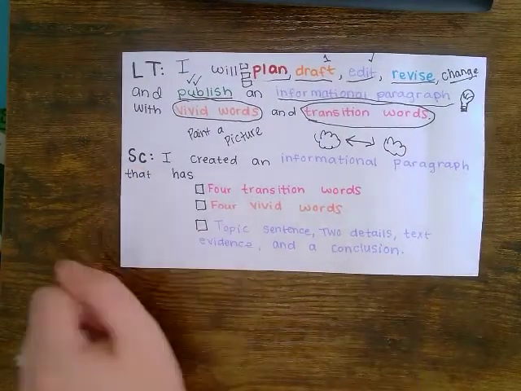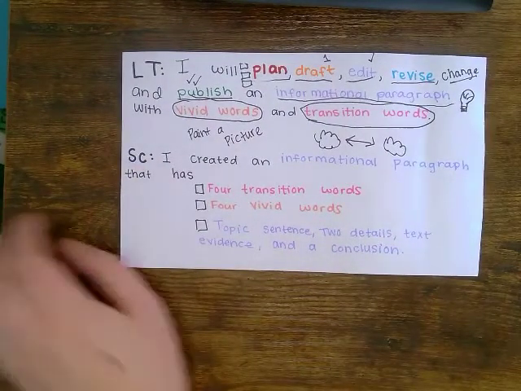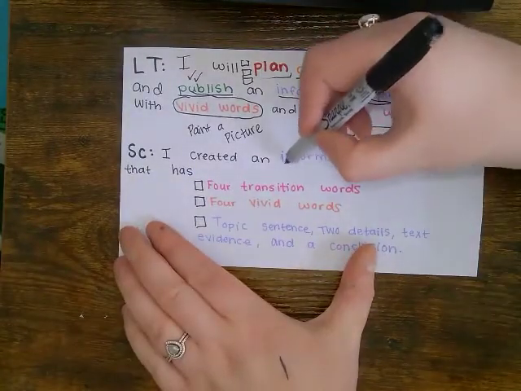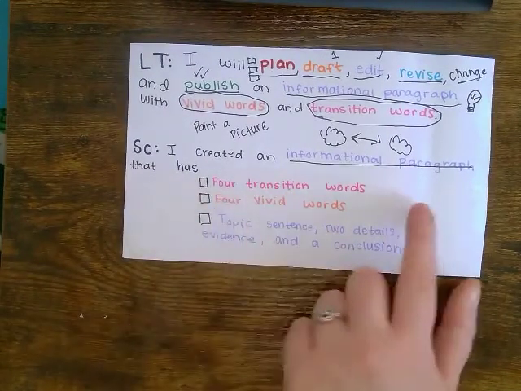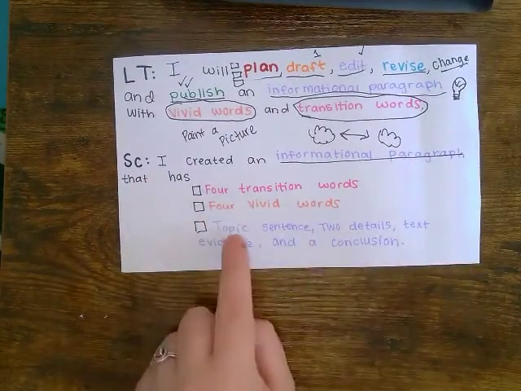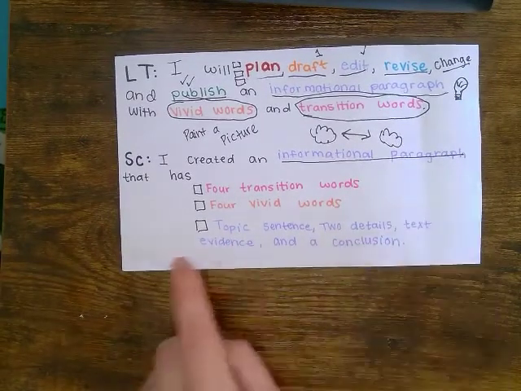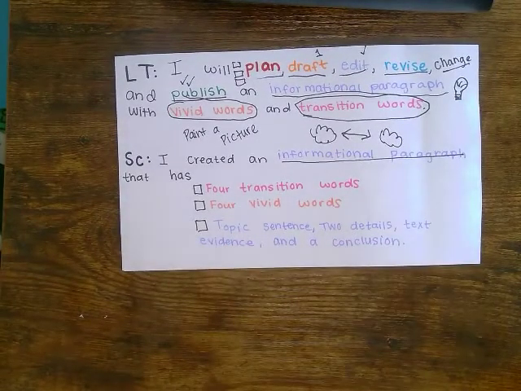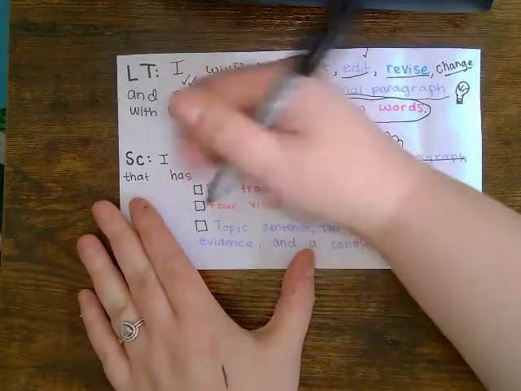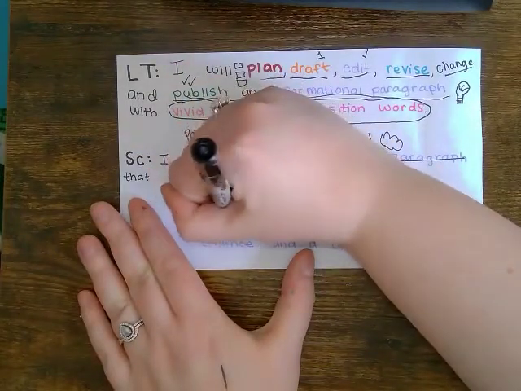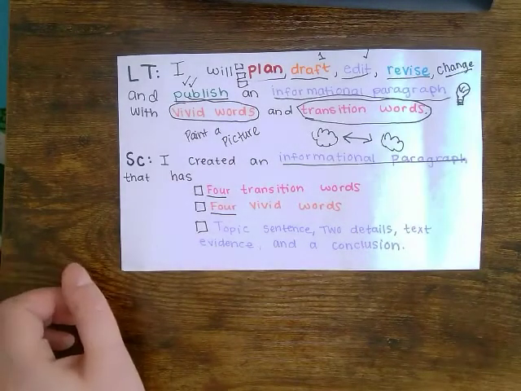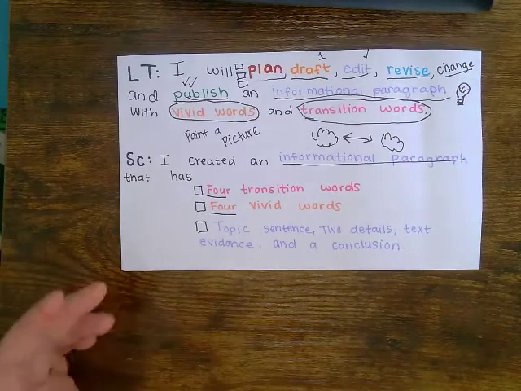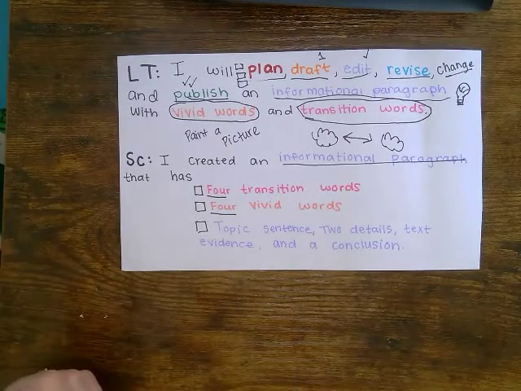So our success criteria, here's what we need to do to be successful today. I created an informational paragraph, we already talked about what that was, that has 4 transition words, 4 vivid words, a topic sentence, 2 details, text evidence, and a conclusion. So this week we're bumping it up. Last week I think we had you doing 2 or 3 transition words. This time everybody should be shooting for 4 transition words and 4 vivid words. We're lifting that up a little bit because that is exactly what I'm going to teach you in this video, what we're really going to focus on. So that's what I want to see you including in your writing this week.